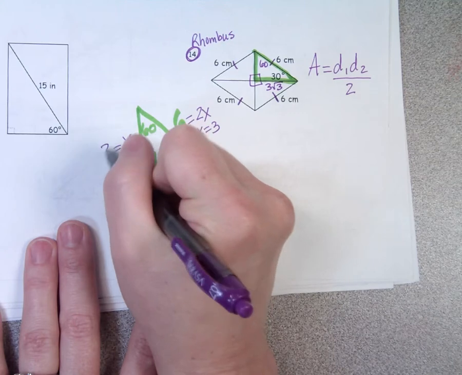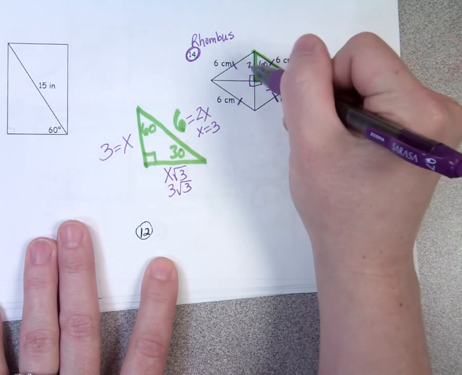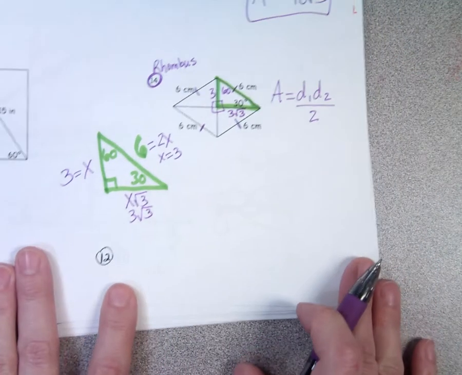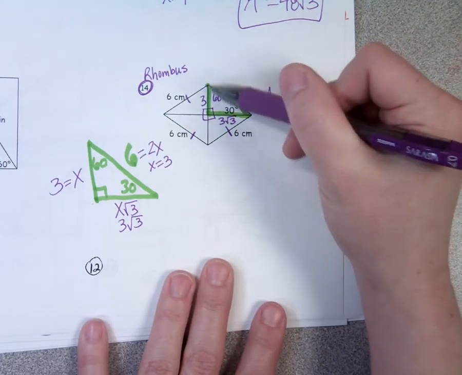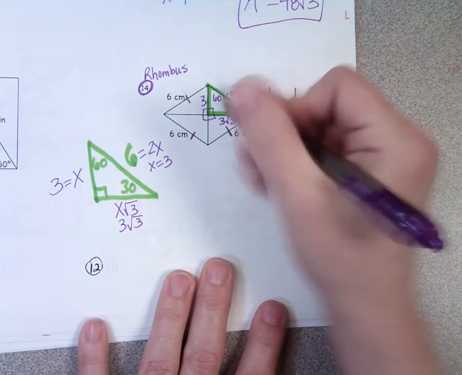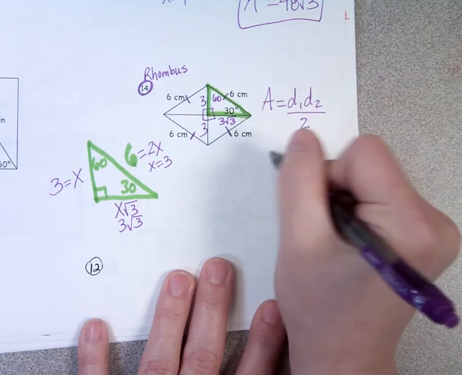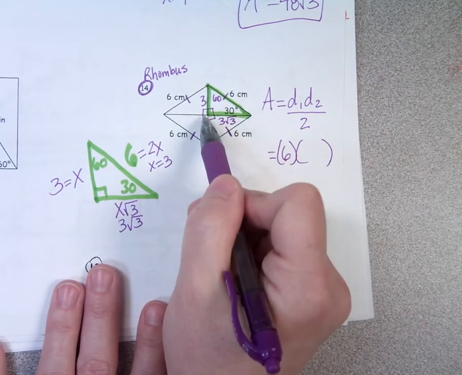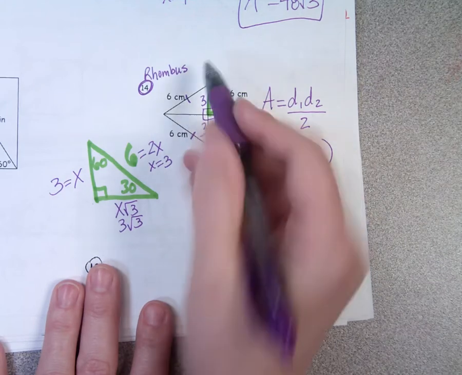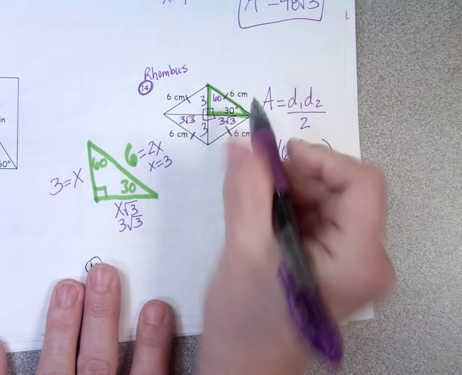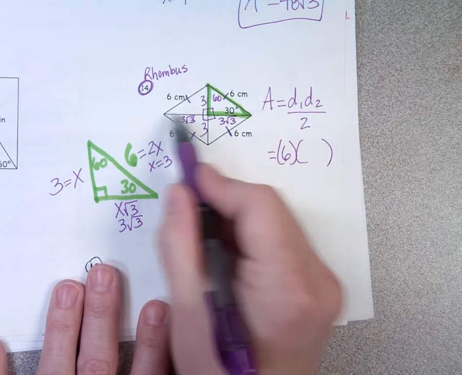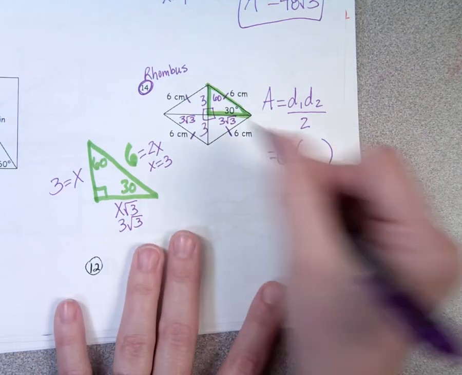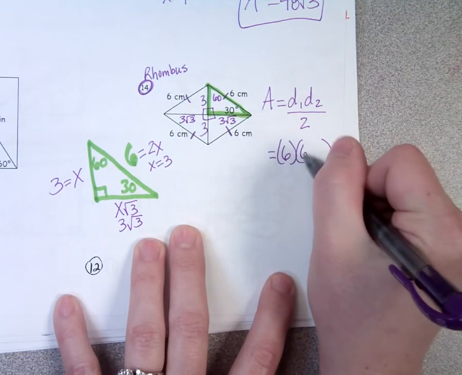3. So if that's a 3, then this guy right here is a 3. Okay, we now know what we need to know. If this is a 3, what's this one? 3. How long is this diagonal? 6. Okay, so one diagonal, 6. If this is 3 square root of 3, what's this one? 3 square root of 3. And how long would this whole diagonal be? 6 square root of 3. 3 square root of 3 plus 3 square root of 3 is 6 square root of 3.